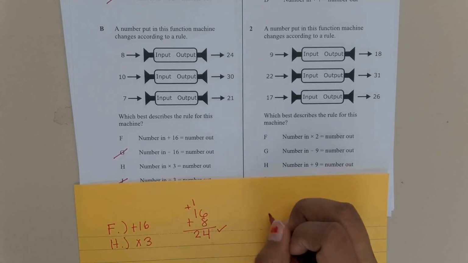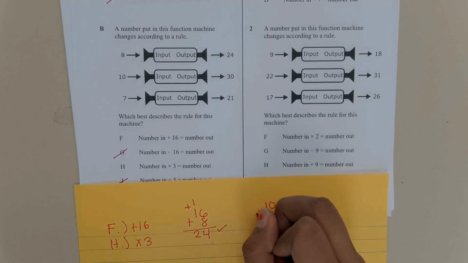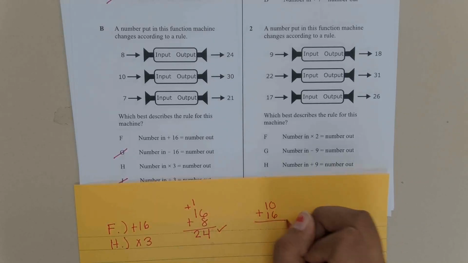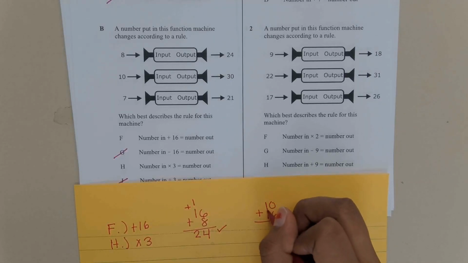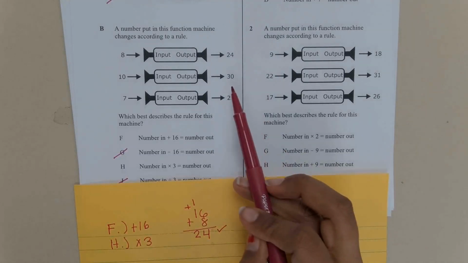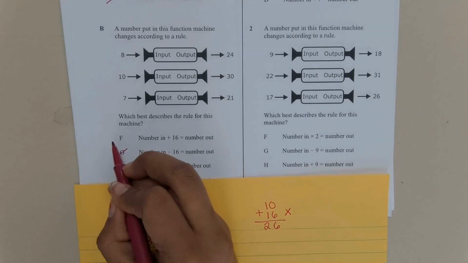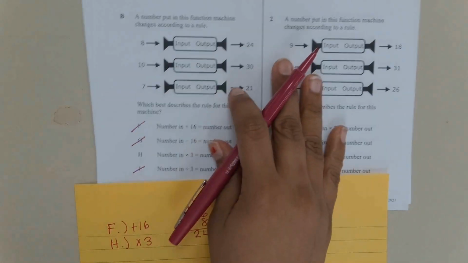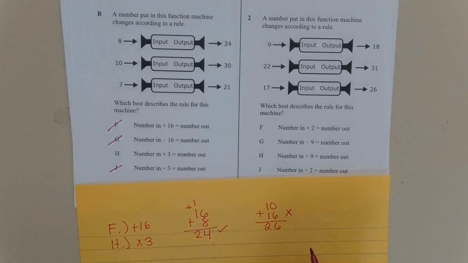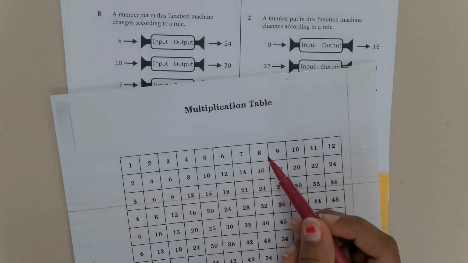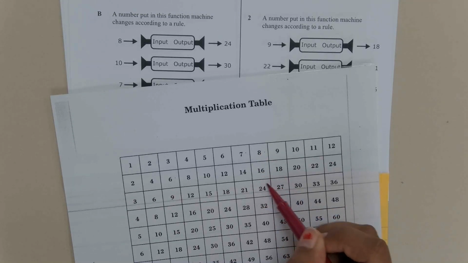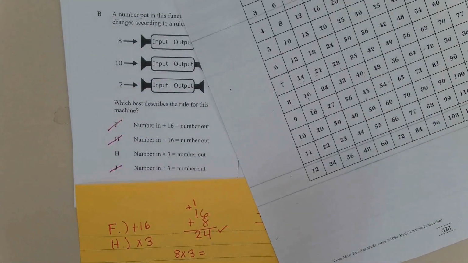So now let's look over here. I have 10 and I'm going to be adding 16. 0 plus 6 is 6. 1 plus 1 is 2. I get an answer of 26. Does that match what I have here? No. So this already tells me that it is not my answer. So I'm going to look at H just to verify. So I'm going to look at H and I have to do 8 times 3. It should equal 24, but let's check. I have my multiplication chart here. 8 times 3, 1, 2, 3 is 24. So yes, this is correct so far.